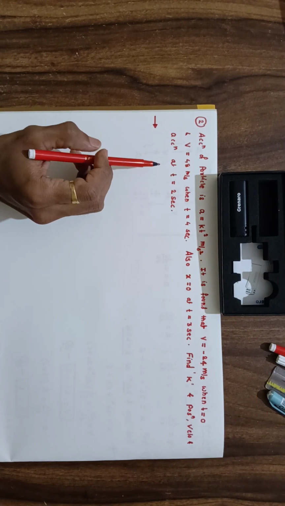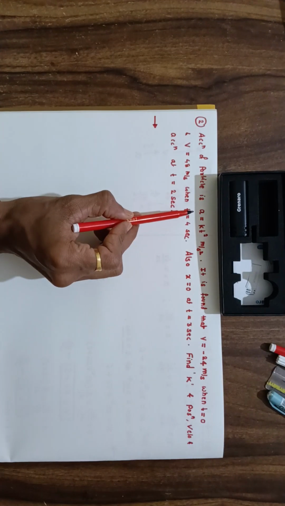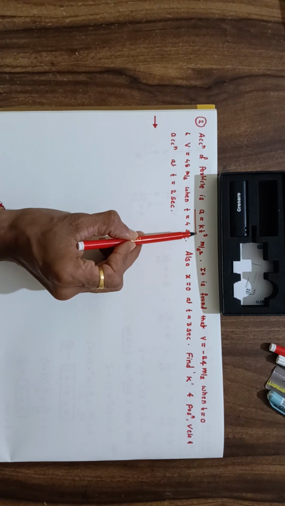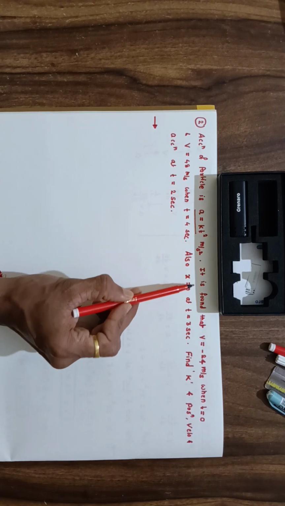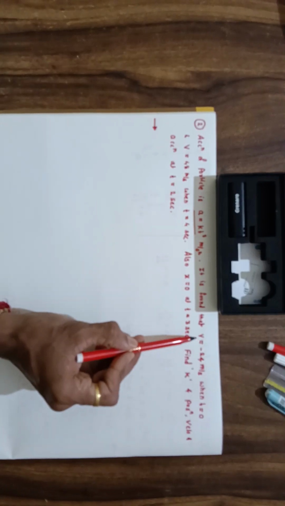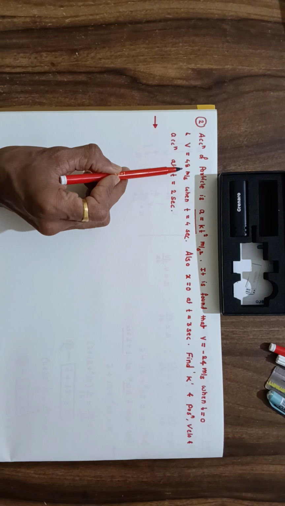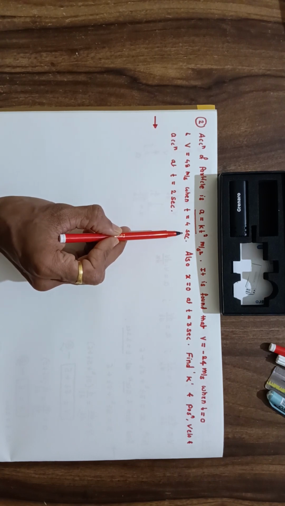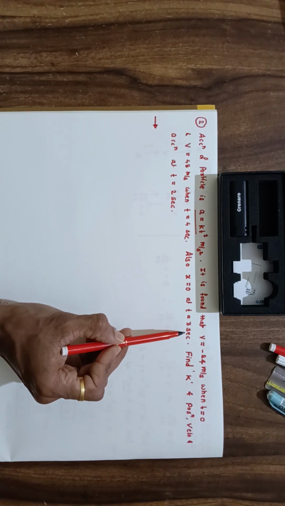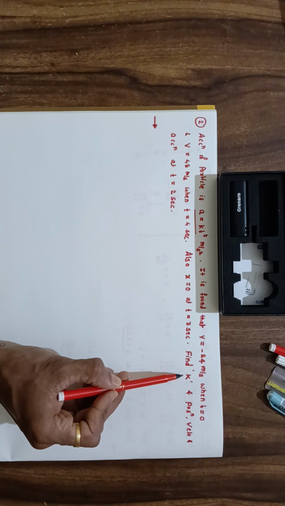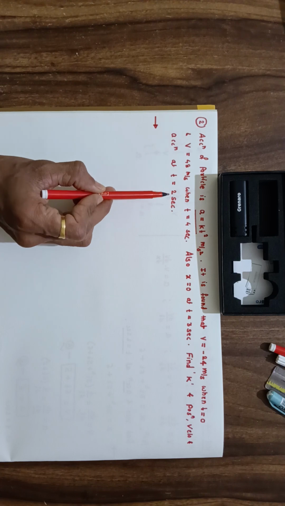Okay, now refer the second question. Here the acceleration of the particle is given by a equal to kt square, and the unit is meter per second square. The condition given is it is found that v equal to minus 24 when t equal to 0, and v equal to 48 when t equal to 4 second. Also the position x is equal to 0 at t equal to 3 second. Then find the value of constant k and position, velocity and the acceleration at t equal to 2 second.